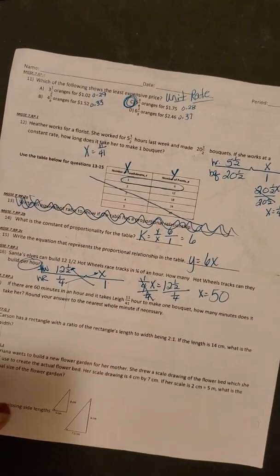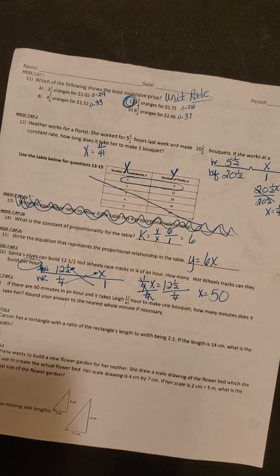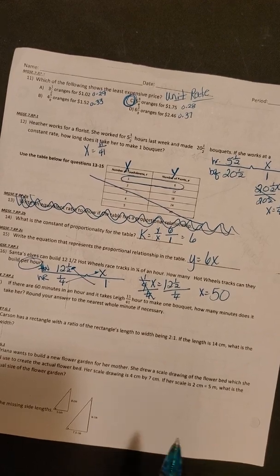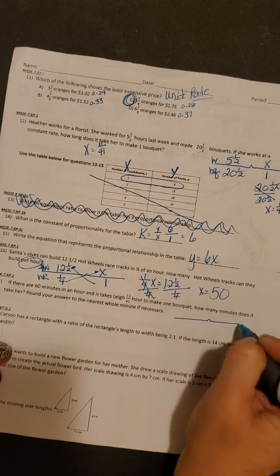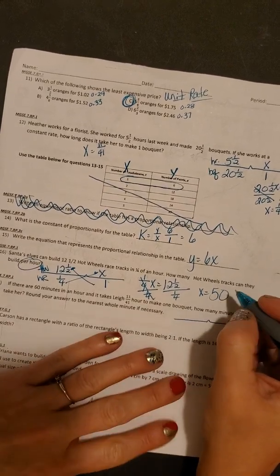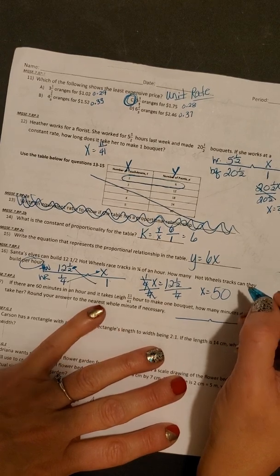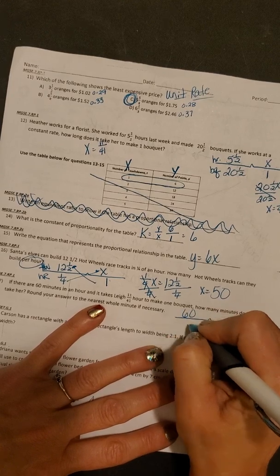If there are 60 minutes in an hour, and it takes Lee 11/41 of an hour to make one bouquet, how many minutes does it take her? All right, 60 minutes in an hour. So there are 60 minutes in 1 hour.